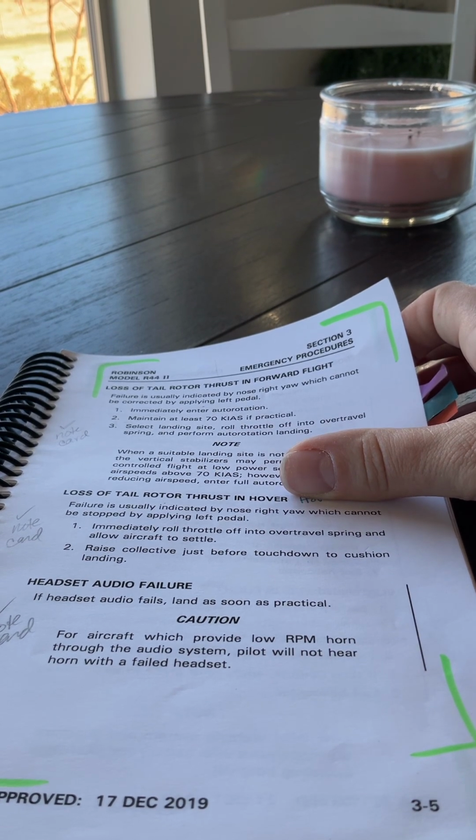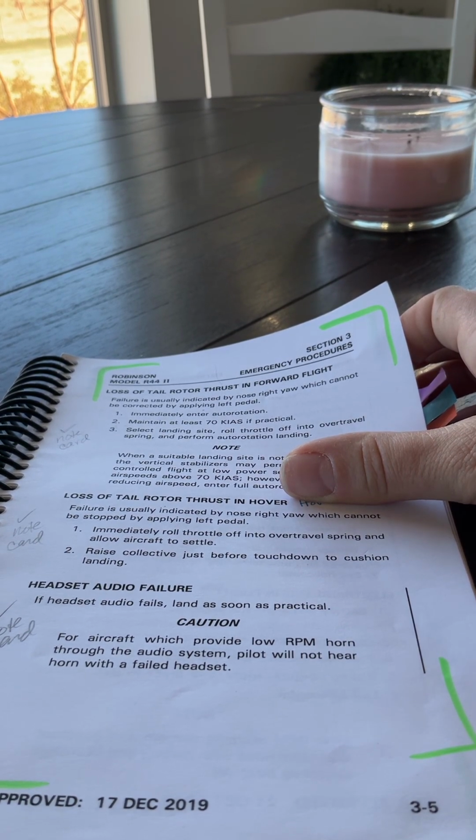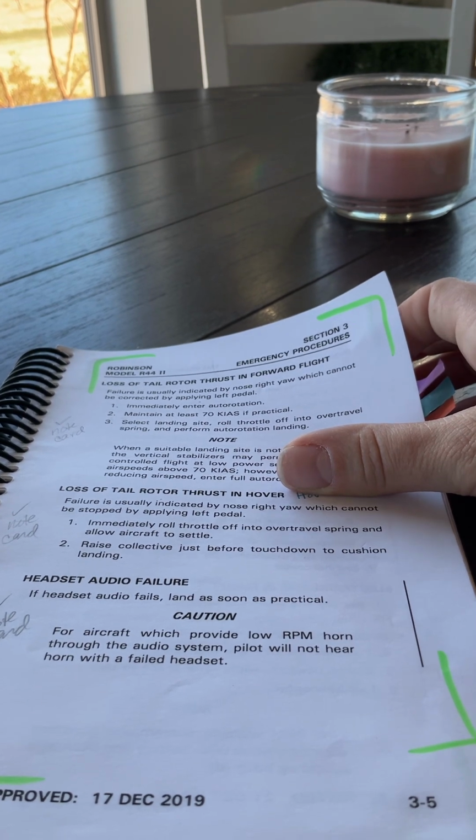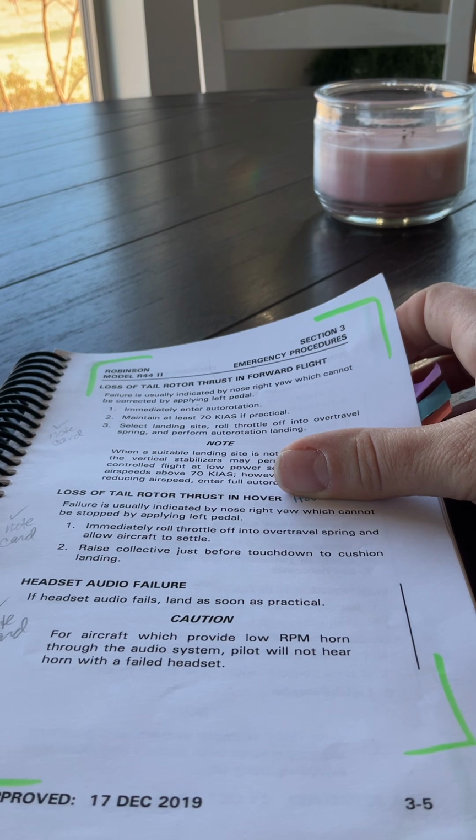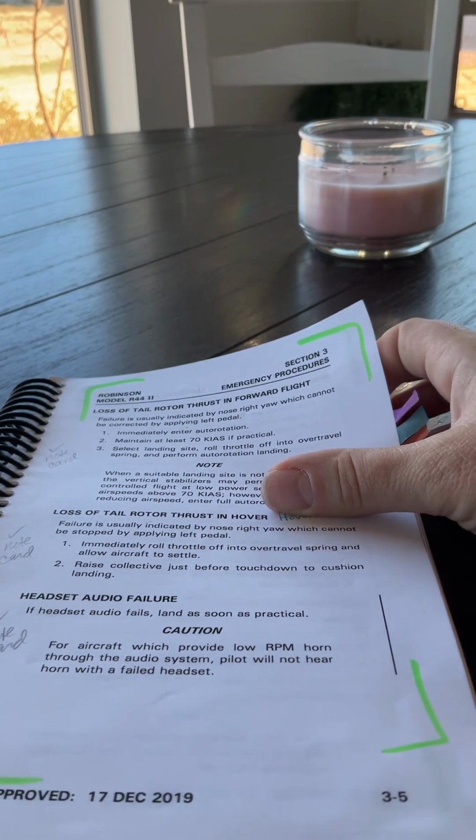Headset audio failure. If headset audio fails, land as soon as practical. Caution: for aircraft which provide low RPM horn through the audio system, pilot will not hear horn with a failed headset.